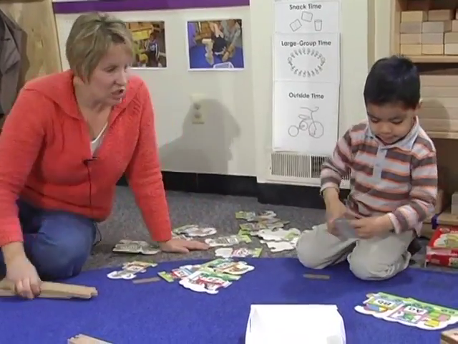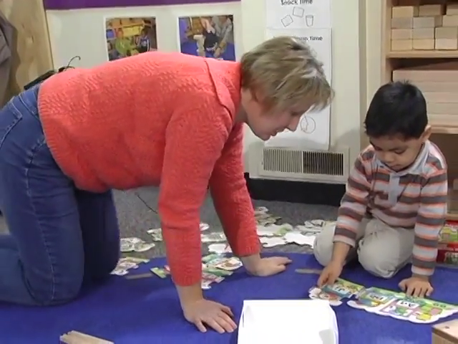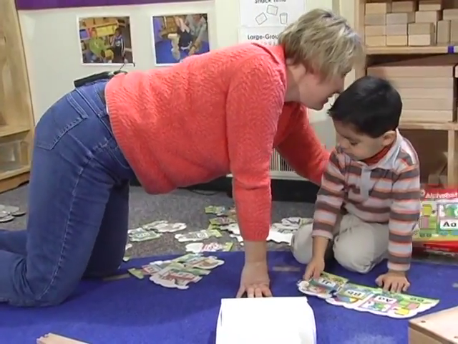As you work, play, and converse with children, you can take advantage of opportunities to scaffold learning in curriculum content areas.